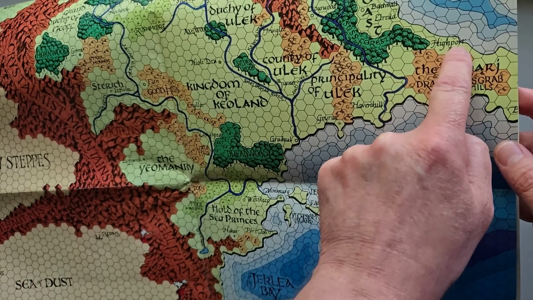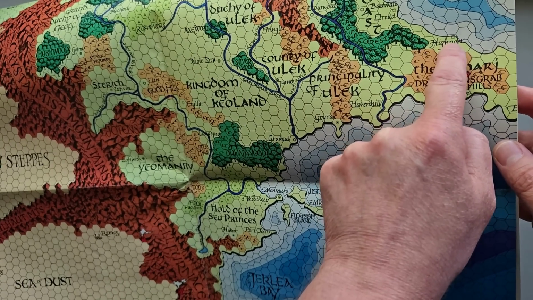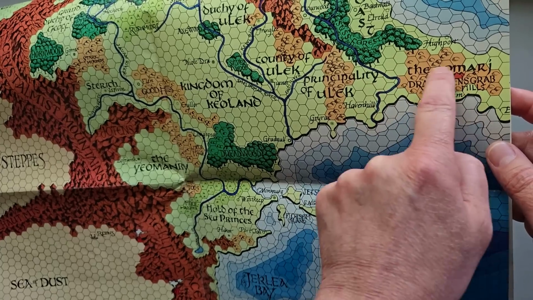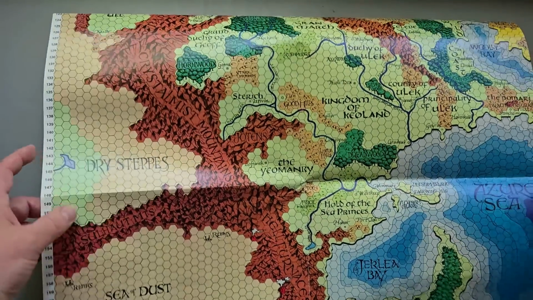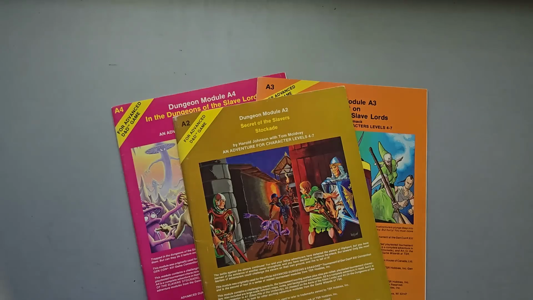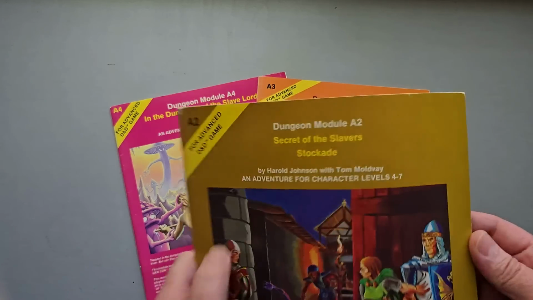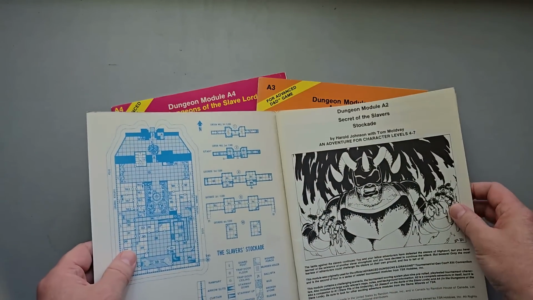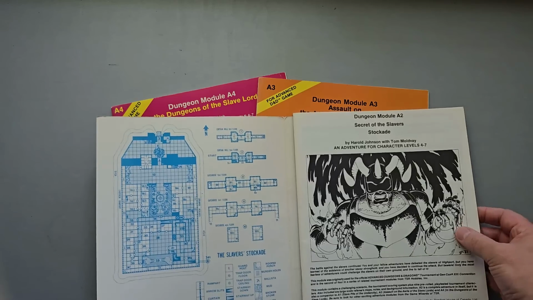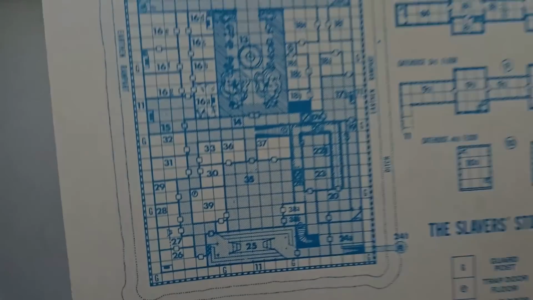And adventure A2. So what happens is in A1, you're going to find a map that's going to lead you somewhere in the Drachensgrab Hills to find the headquarters of the slave lords. Okay, so that is where this adventure takes place. So they're really trying to expand the world of Greyhawk at this point. All right. So you find this map, and the problem with this is, first off, this map is so packed.